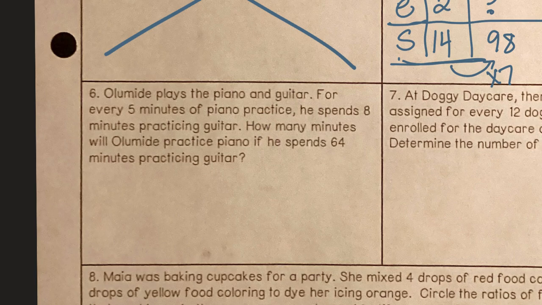Alumide plays the piano and the guitar. For every 5 minutes of piano practice, let's go ahead and circle that, 5 minutes of piano practice, he spends 8 minutes practicing the guitar. How many minutes will Alumide practice piano if he spends 64 minutes practicing the guitar?